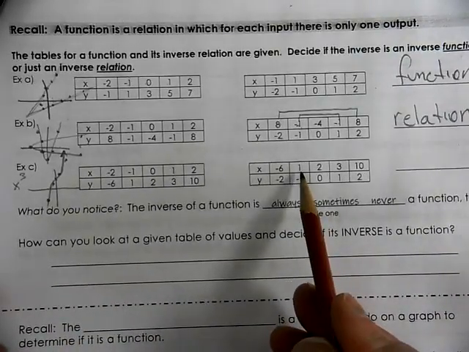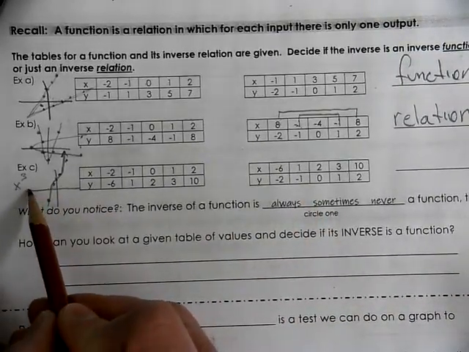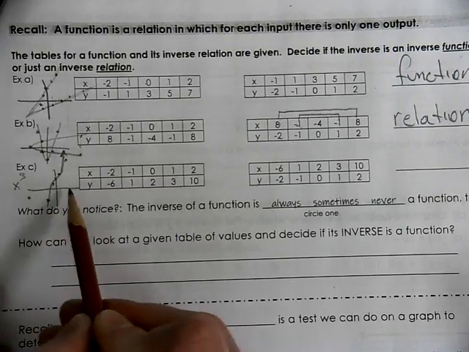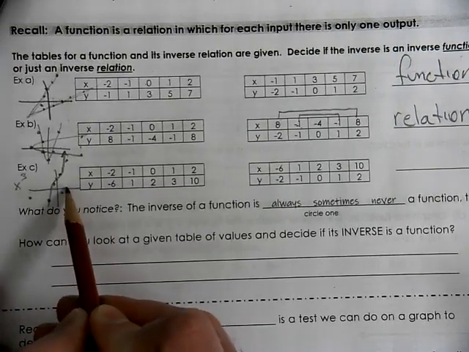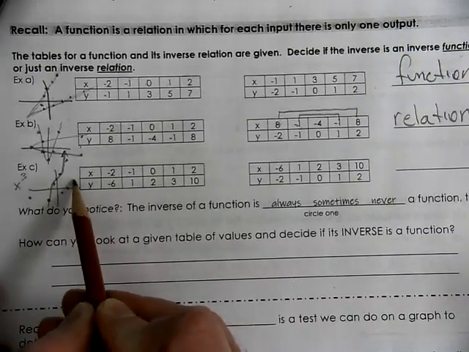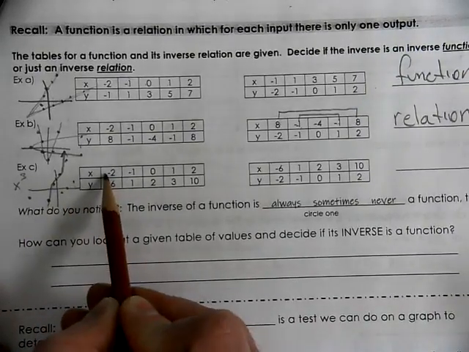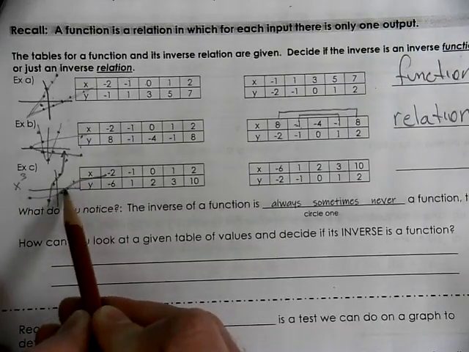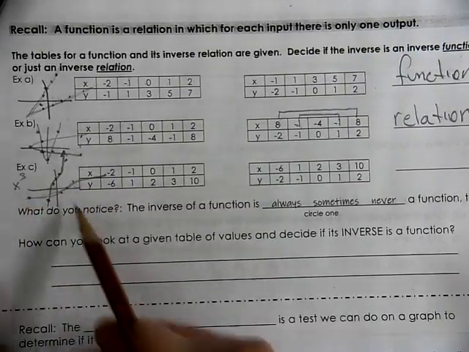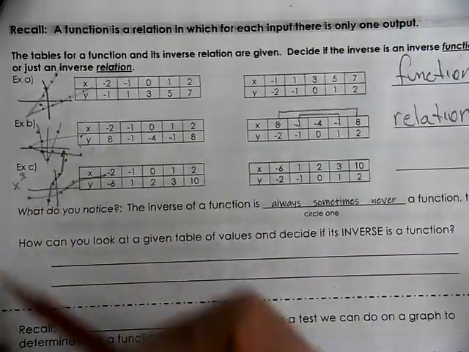Let's take a look at this one. At -6, we're at -2. At 1, we're at -1. At 2, we're at 0. At 3, we're at 1. And at 10, we're at 2. So it's coming through, curving up, and going that way. These are reflections over y equals x.